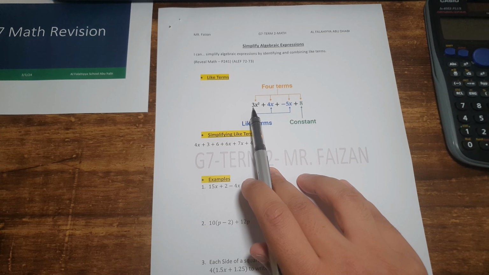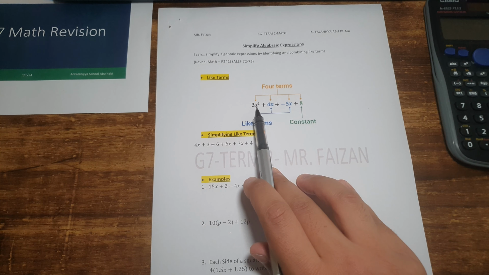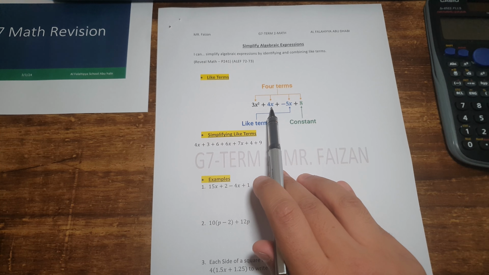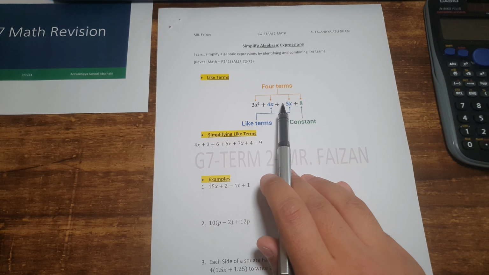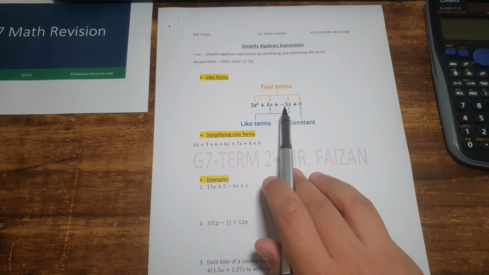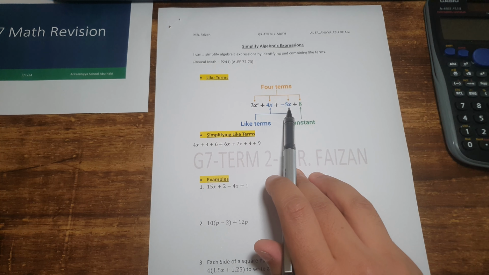The letter after the coefficient is called a variable. So here we have the coefficient 3, variable x to the power of 2. The second term, we have the coefficient 4 with the variable x. The third term, we have a coefficient of negative 5, followed by a variable x.